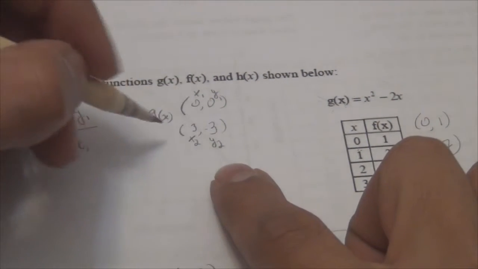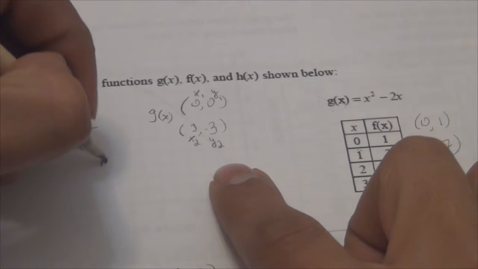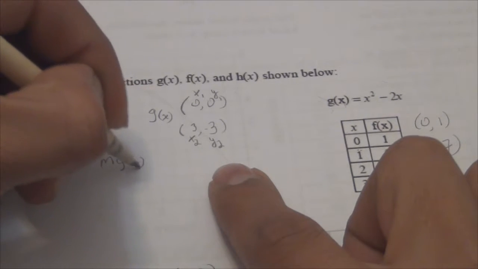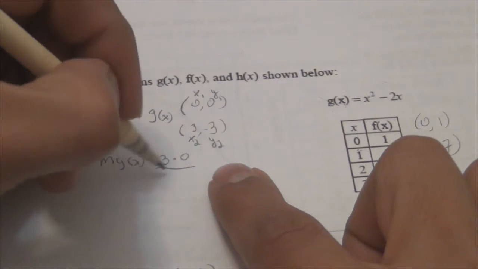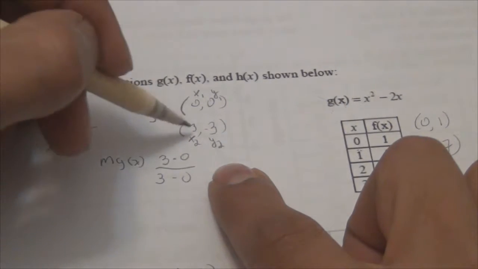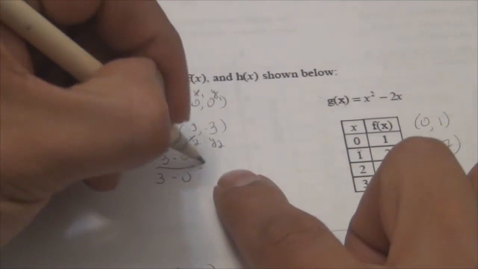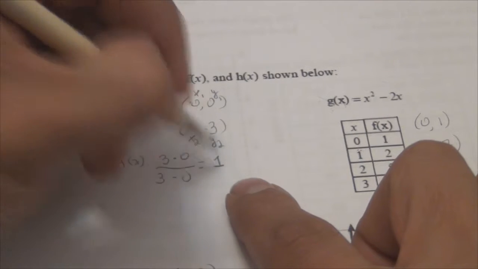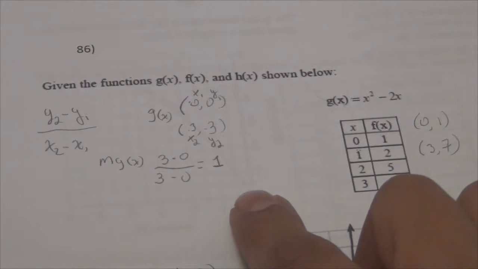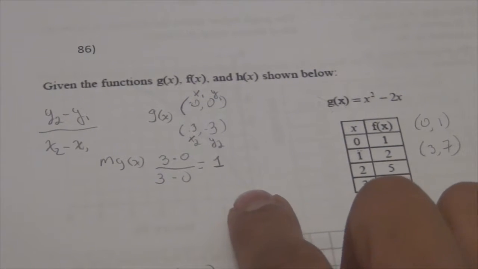So 3 minus 0 for g of x, the slope of g of x. 3 minus 0 over 3 minus 0. 3 minus 0 is 3, 3 minus 0 is 3, 3 divided by 3 is 1. So the slope here is 1, the average rate of change is 1. So that is for g of x.